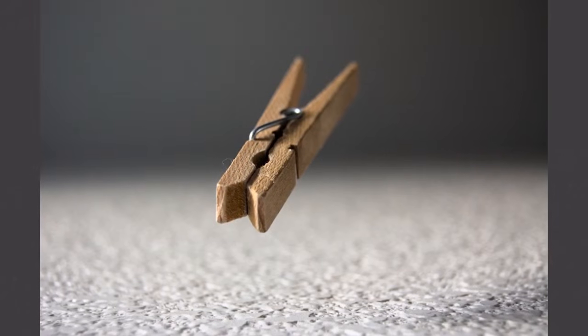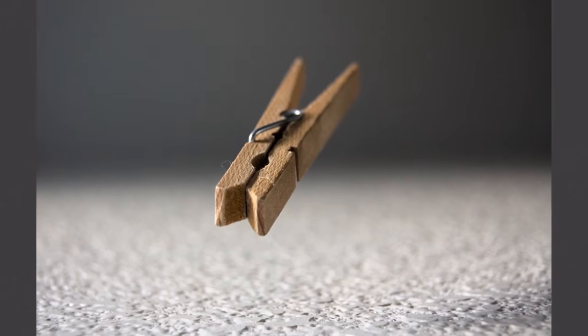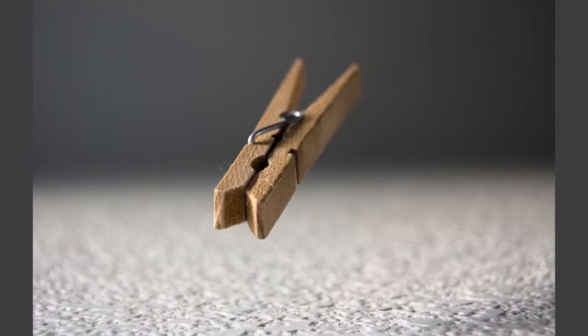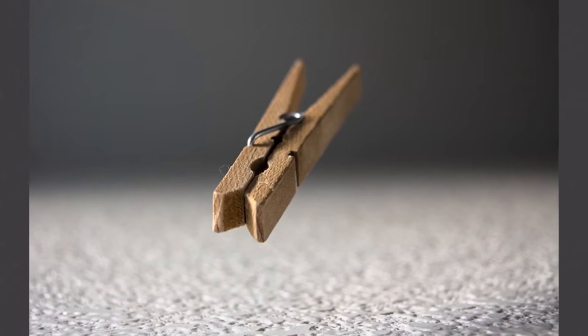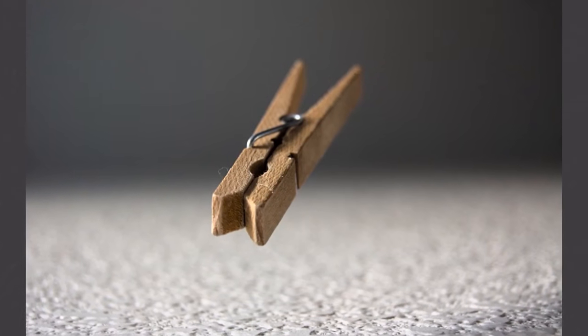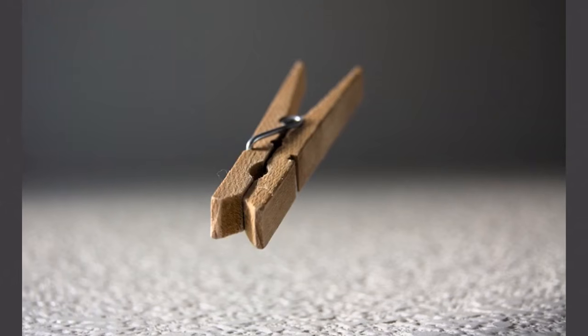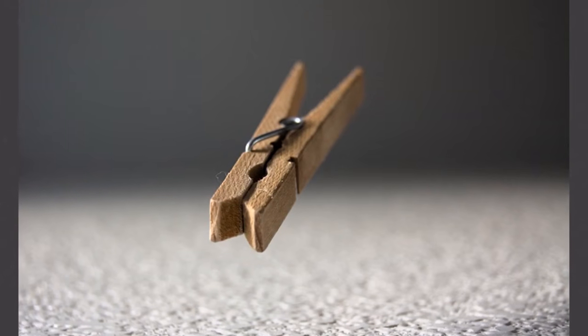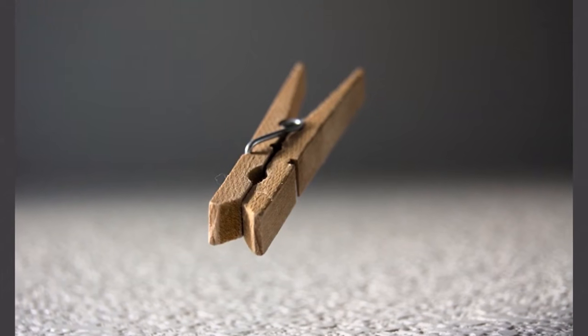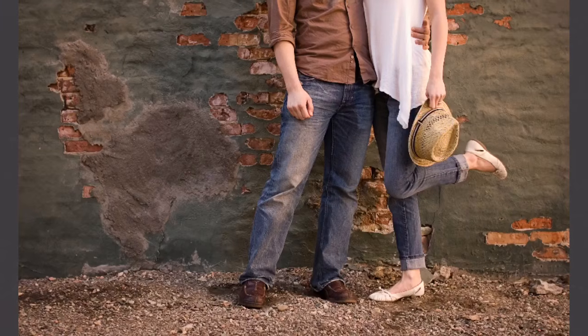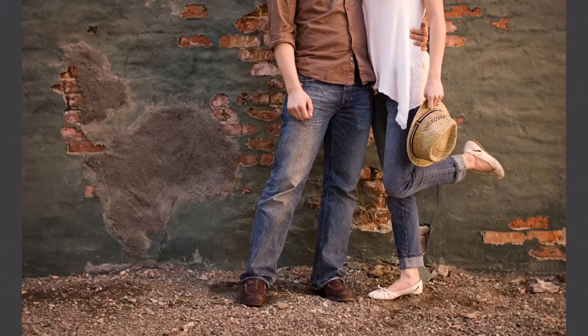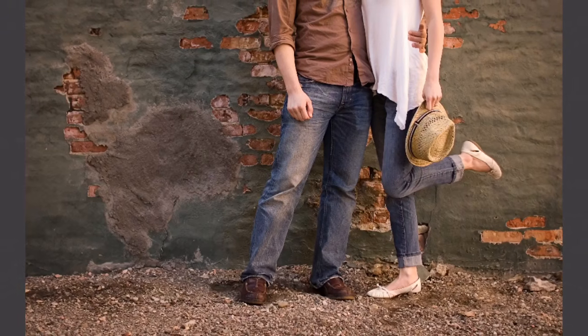One reason the clothespin here pops out so much is because its texture is seen clearly, whereas the background itself is soft and blurred. Those different textures work together to highlight the subject. Oftentimes, photographers will use this contrast to their advantage when photographing people.